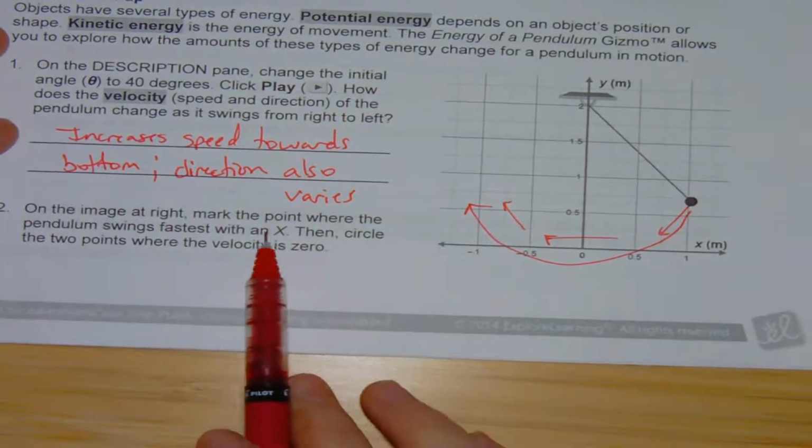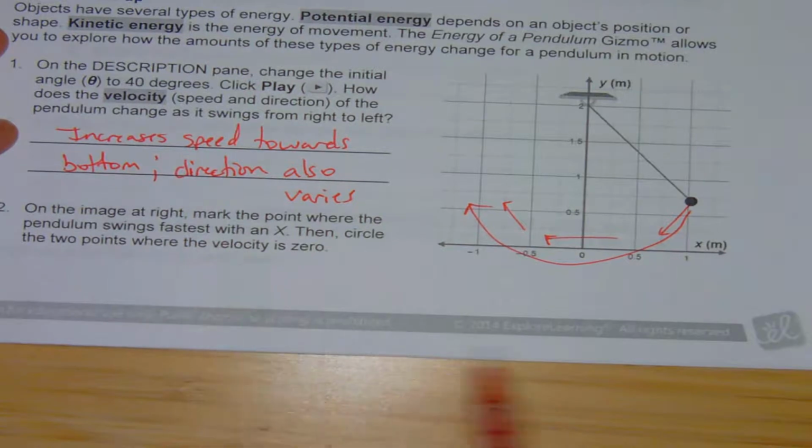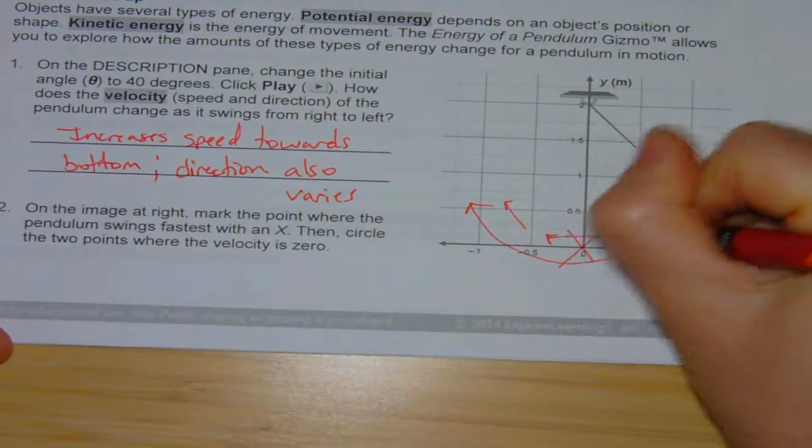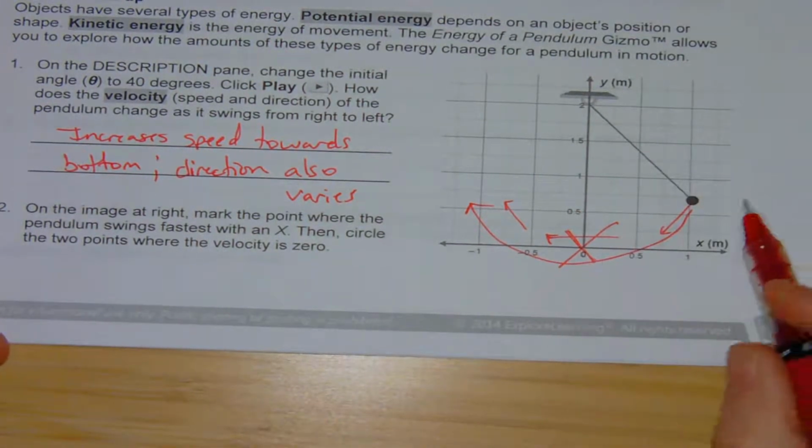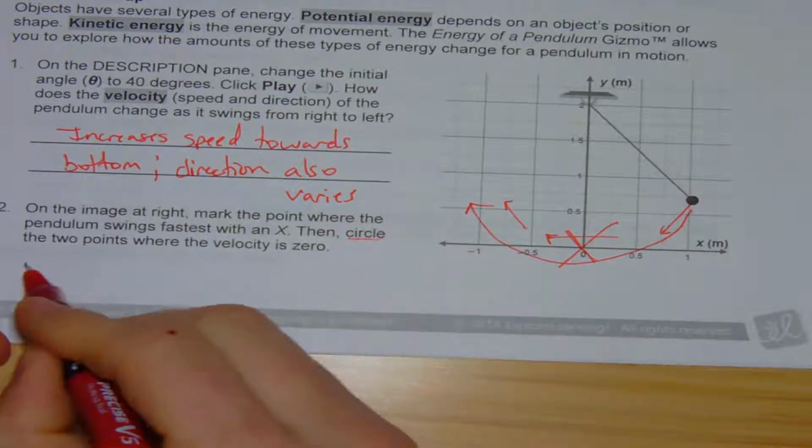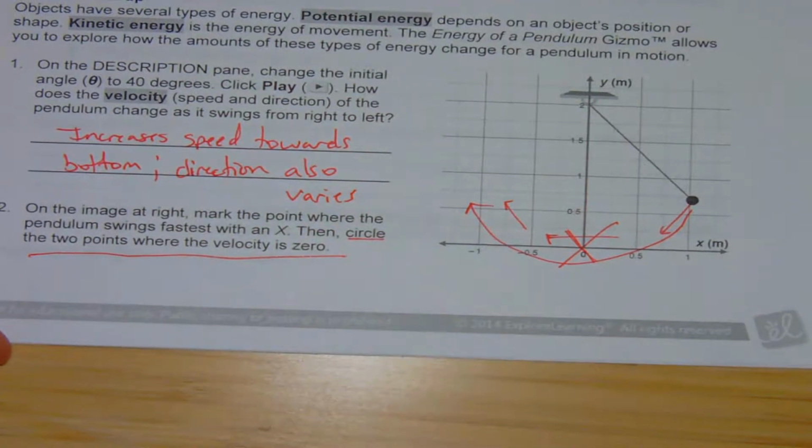On the image, mark the point where the pendulum swings fastest with an X. So I would say that we know now it's right there. And the other one, circle the 2 points where the velocity is 0.